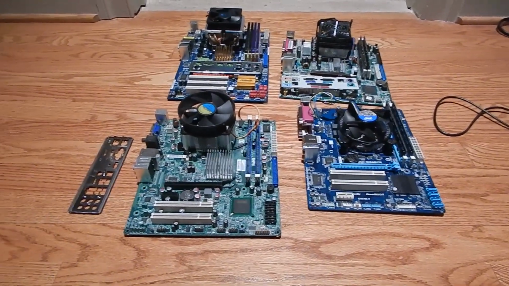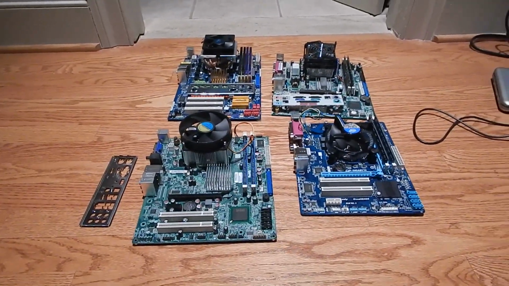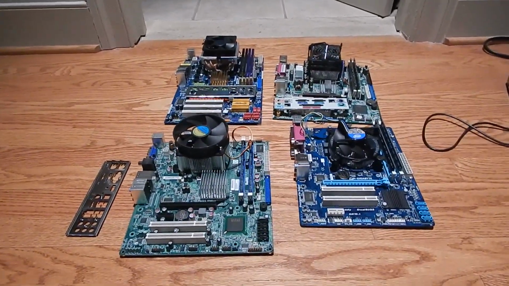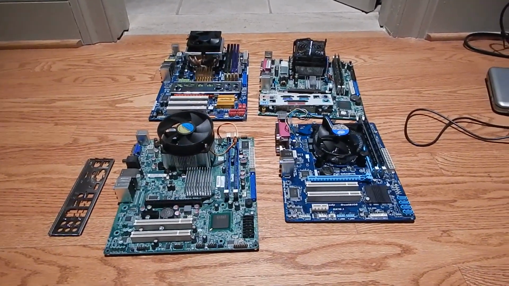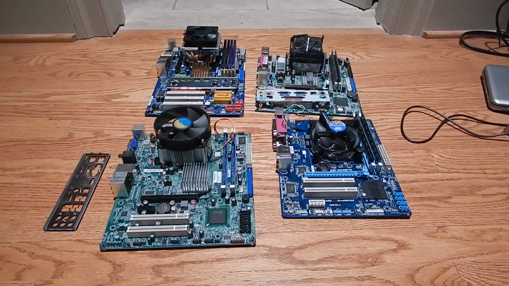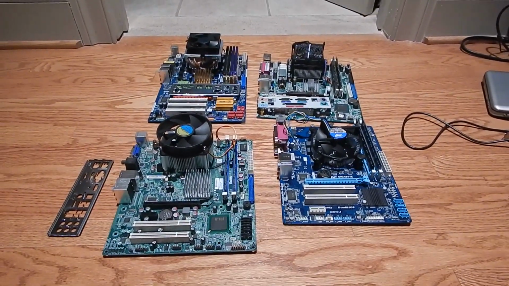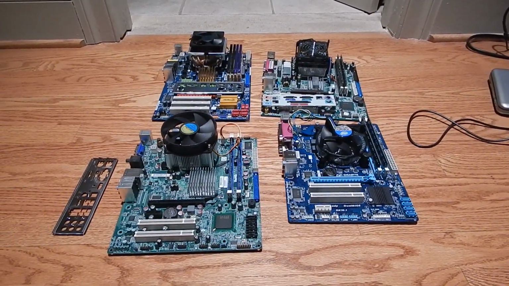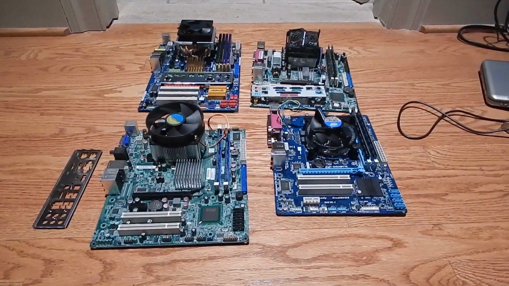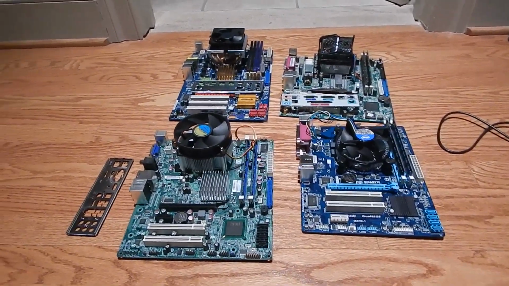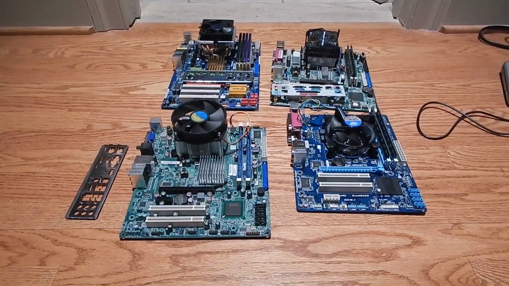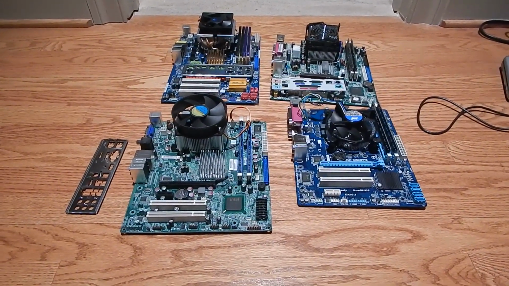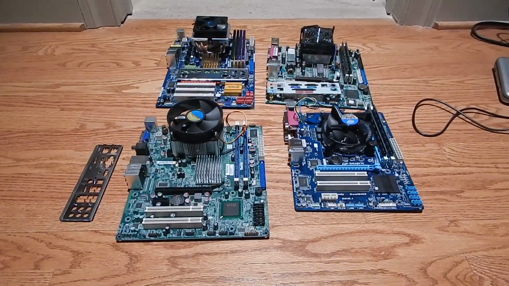So, you want to build a server for whatever reason. Maybe it's to learn with. Maybe it's to actually utilize, like a file server, for example. Maybe you want to host game servers at a LAN party or for your friends. Or maybe you want to create a virtual machine host. Or maybe you want to learn things at the enterprise level. You know, the possibilities are endless with servers.